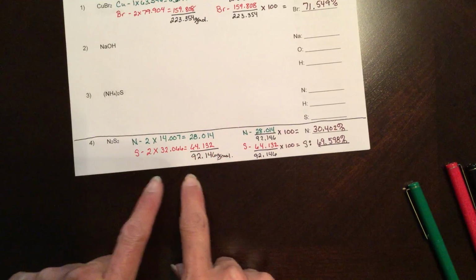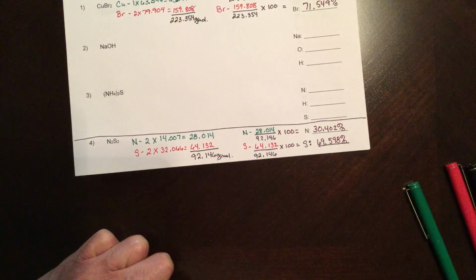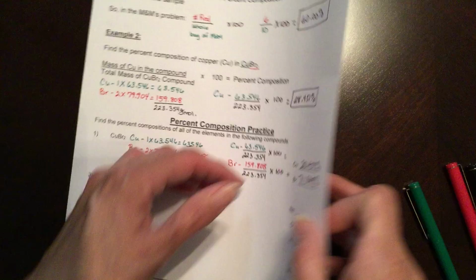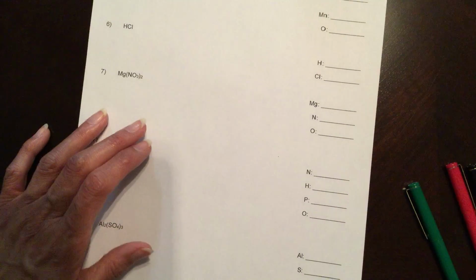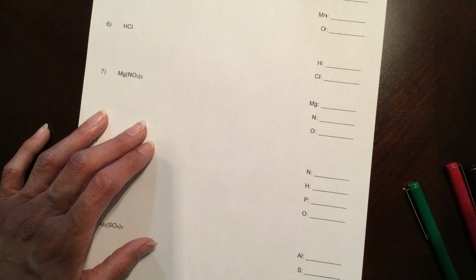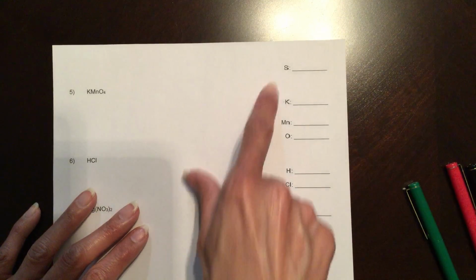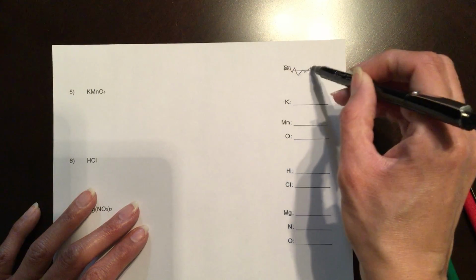So this first part is just like we did yesterday. We just added one more step to it. Let me do one more, and again, it's the one with the parentheses. So flip your paper to the back. One thing before I start on the other one is let's get rid of that S. That was supposed to be for the other one.